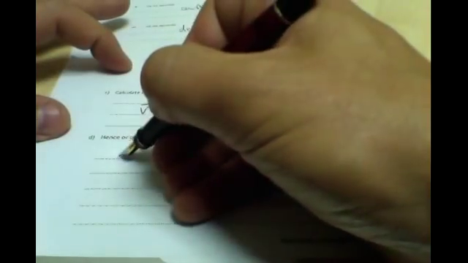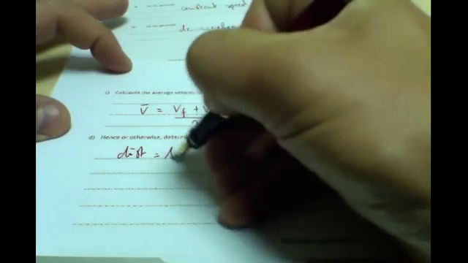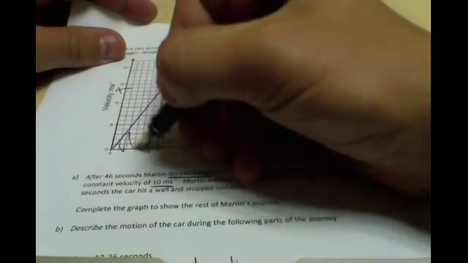Okay, distance equals the area under the graph, velocity time graph. So the first 12 we know that's 14. We're looking for the area in here, which is a half times base times height.